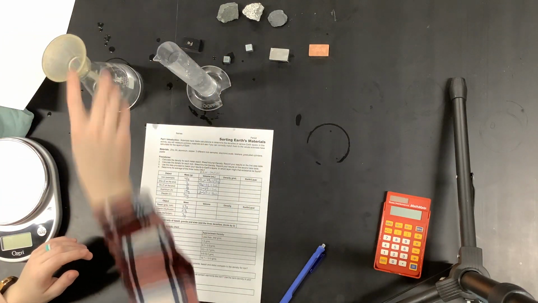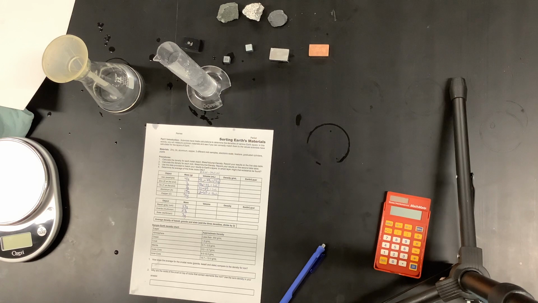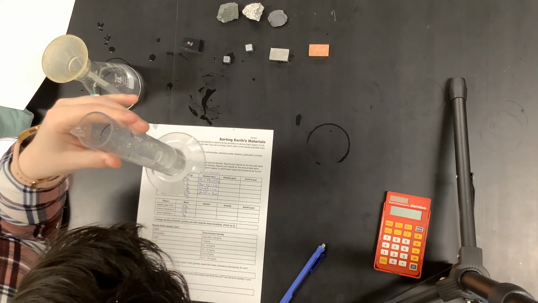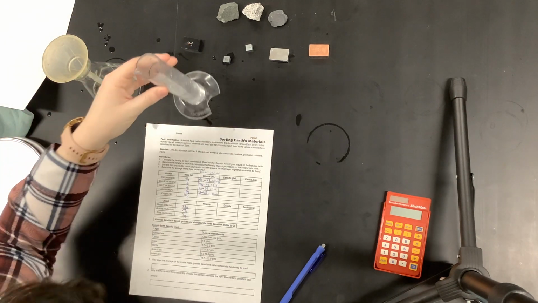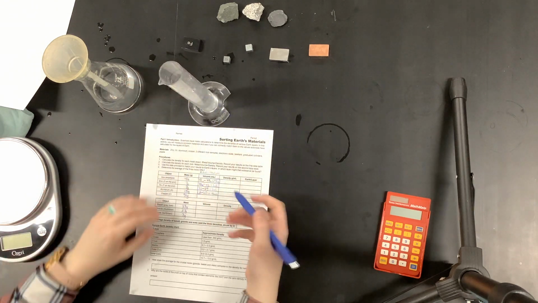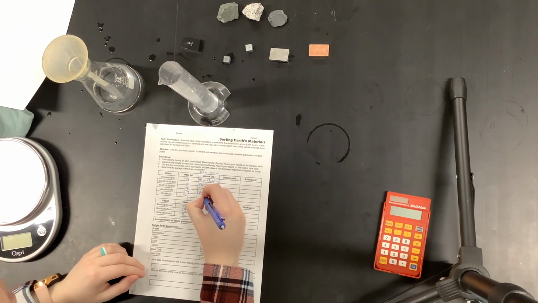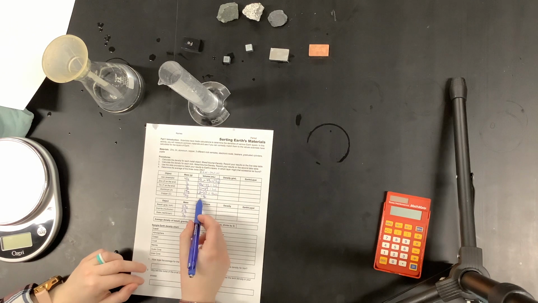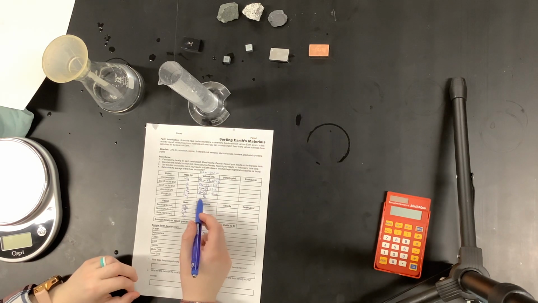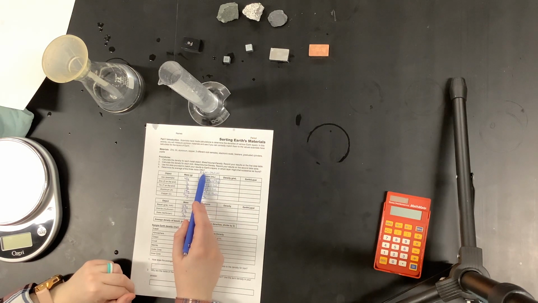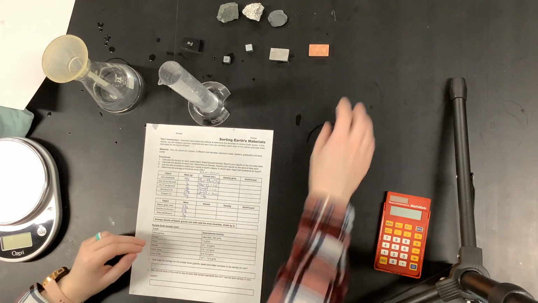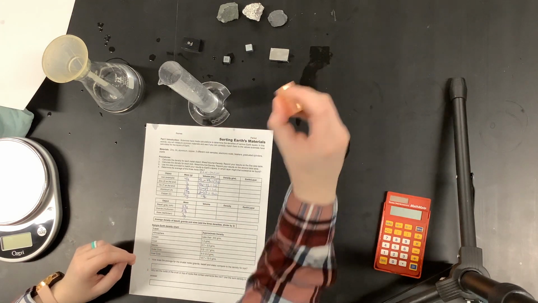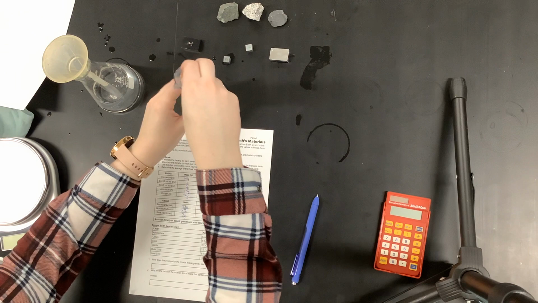Okay, we're ready. Let's take our starting volume for the copper. And it is 46 milliliters, according to the numbers on the side. If you're wondering why I'm writing the starting volume after, that's simply so we don't get a negative number, because we do end volume minus start volume. Okay, copper it is. In the water we go.